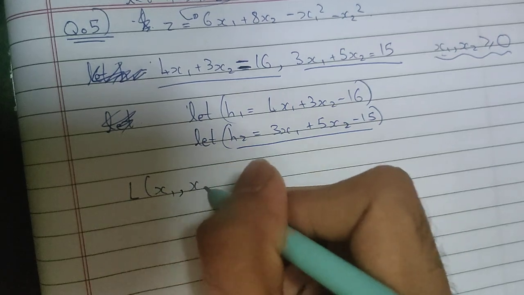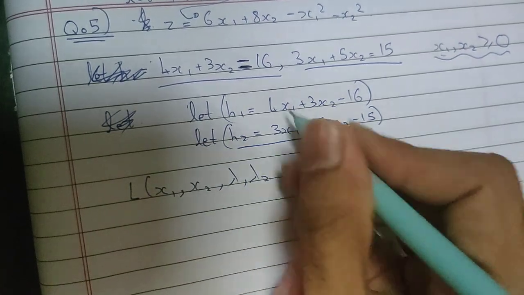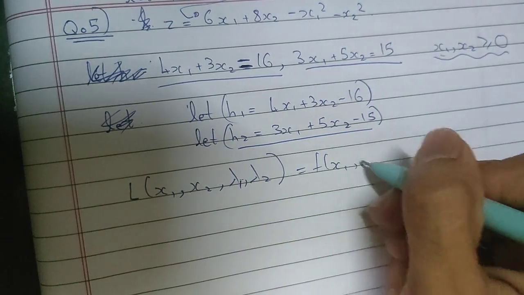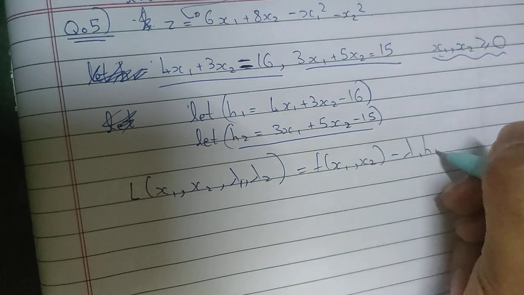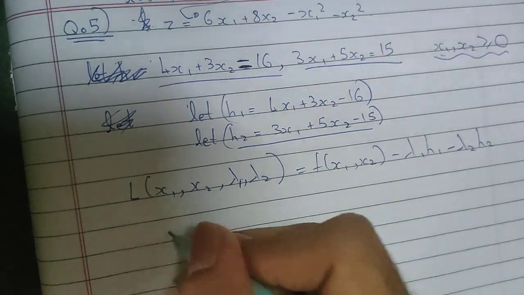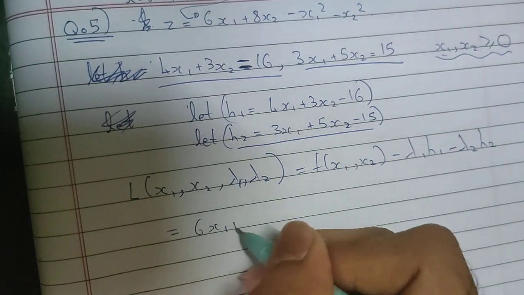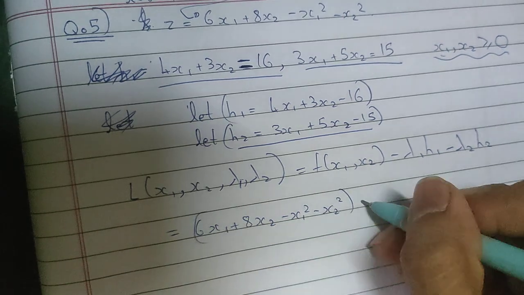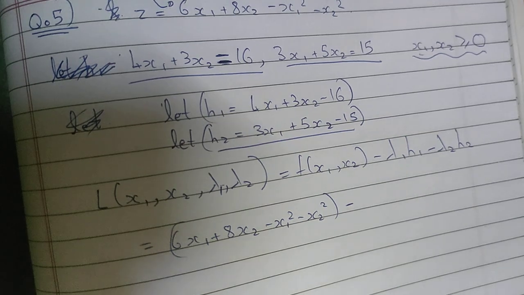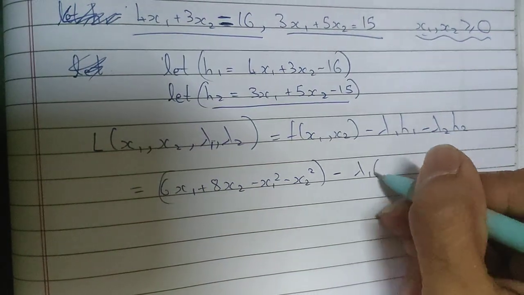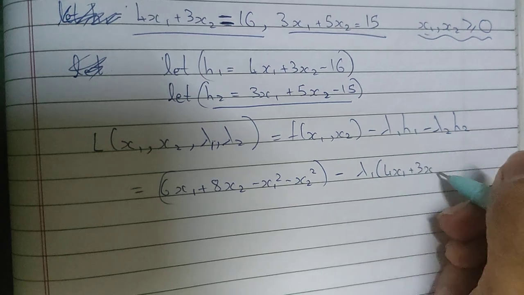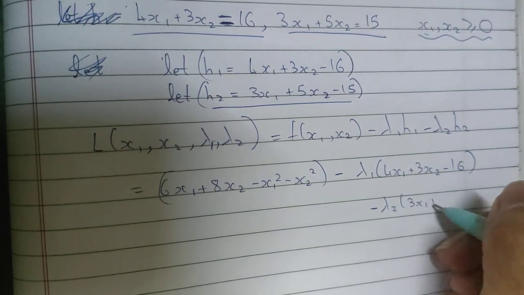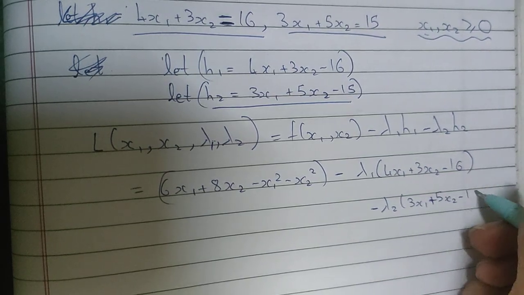Our Lagrangian function will have x1, x2 as well as lambda 1 and lambda 2. Two constraints, so two multipliers, one for each constraint. So we get f of x1, x2 minus lambda 1 h1 minus lambda 2 h2. Our function is 6x1 plus 8x2 minus x1 square minus x2 square minus lambda 1 into 4x1 plus 3x2 minus 16 minus lambda 2 into 3x1 plus 5x2 minus 15.